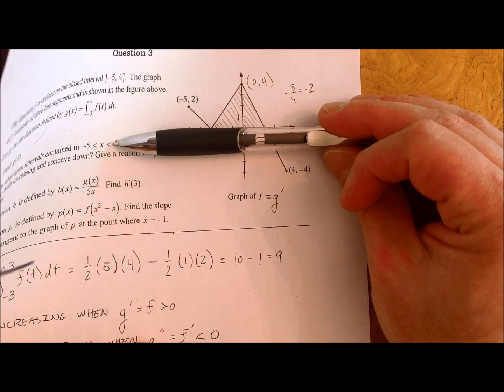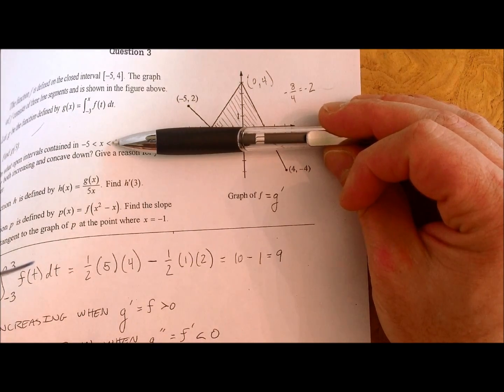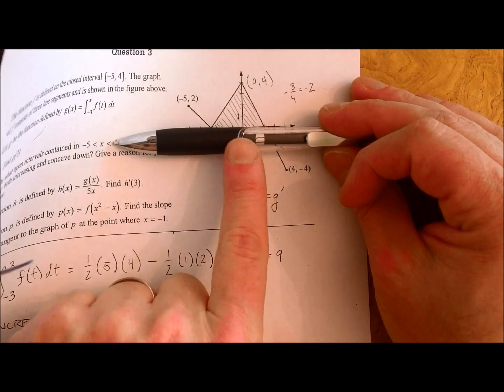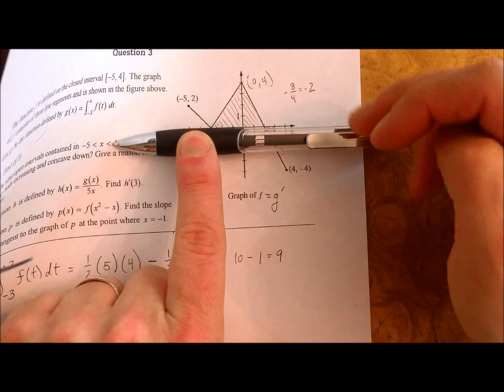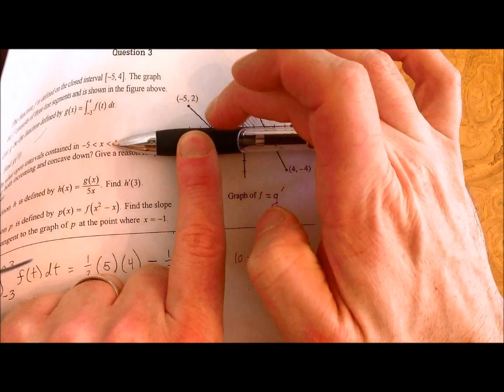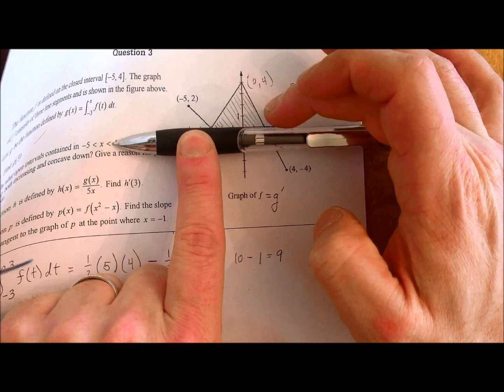Okay, and then g double prime is f prime, so we're looking at slopes of f, and it looks to me like the slopes are negative on this first interval and then this last interval. So those will be my answers.